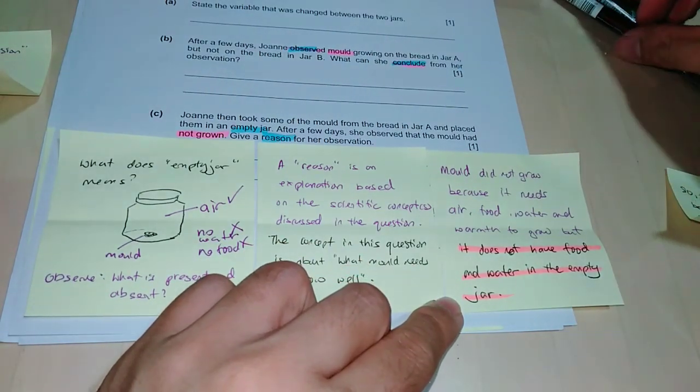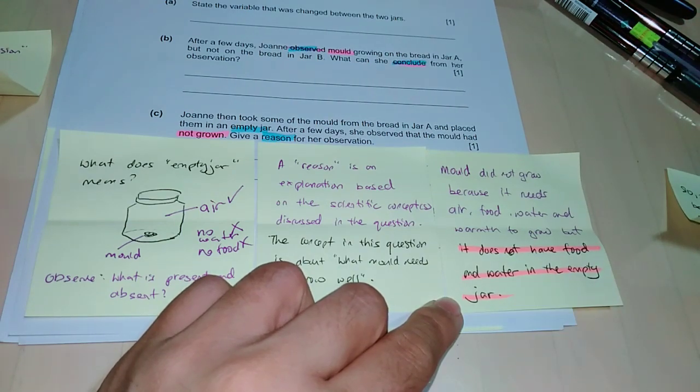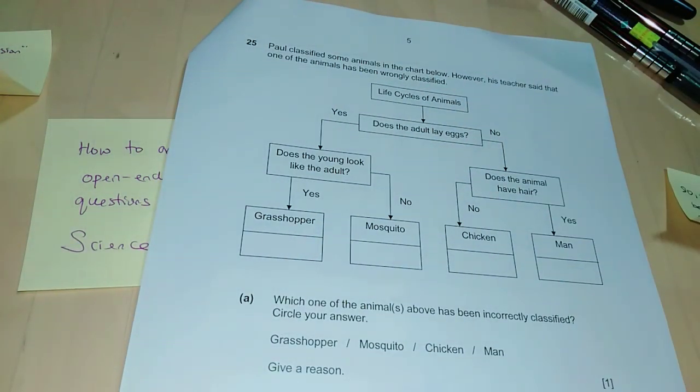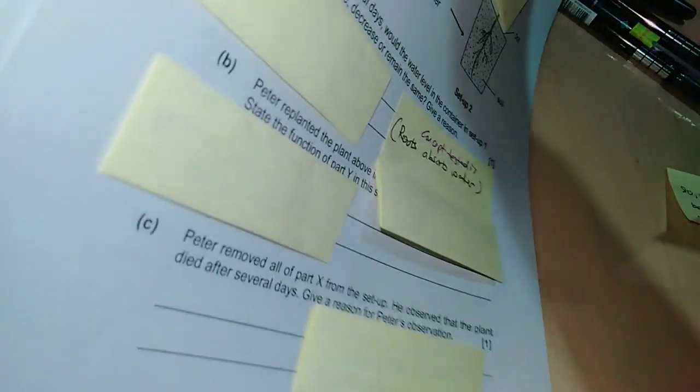Once those are doing correction, you pause the video and do the corrections. The rest, let's move on to the last question that we're discussing in this video, question 27.